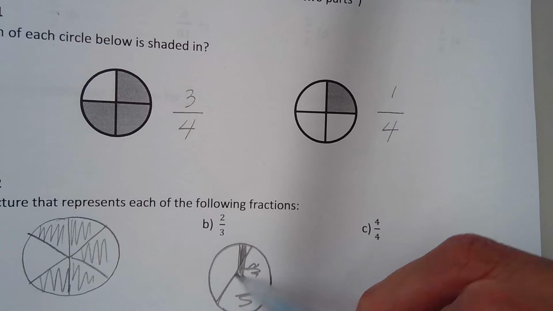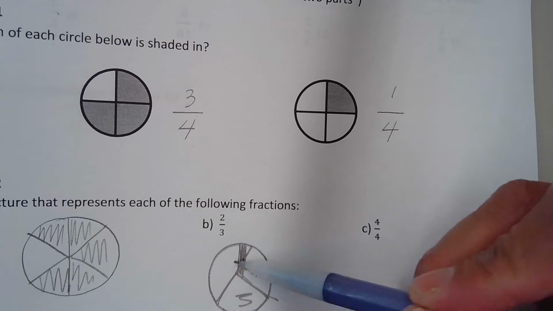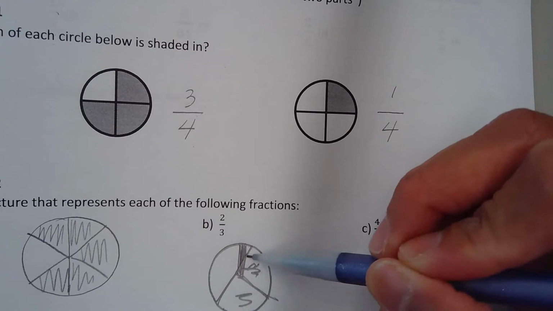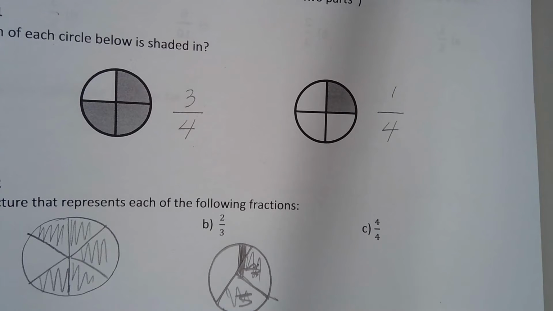Wow, pretty good. I'm just going to make sure that everything is equal parts, right? Because a fraction means equal parts. So making it look like this, you've got the 2 out of the 3 shaded.